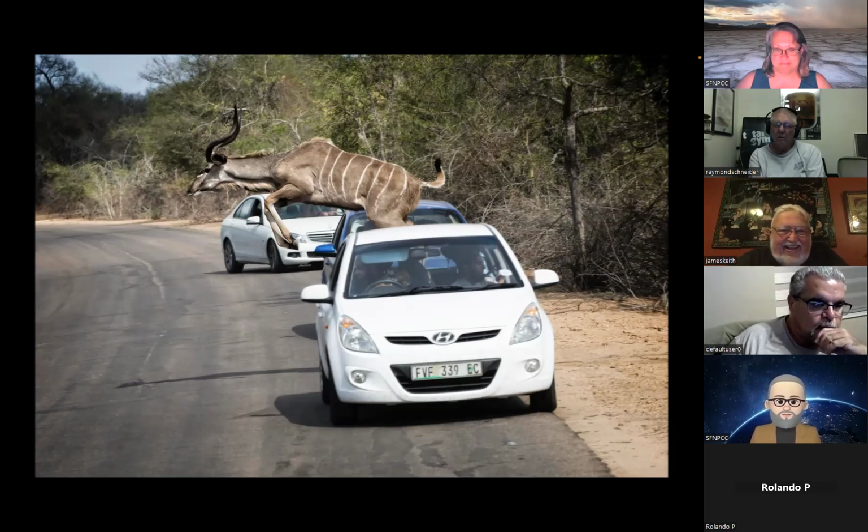So the kudu had a choice, either jump or stay. And there are lions coming, so he jumped. And the interesting part is his hoof knocked out the back window of that one car, which was probably well deserved.